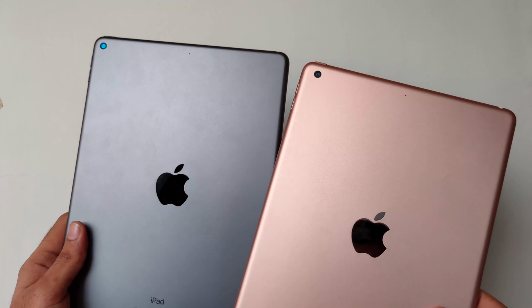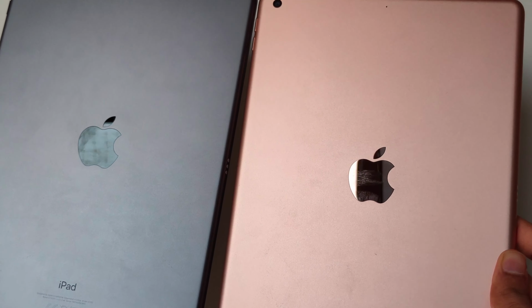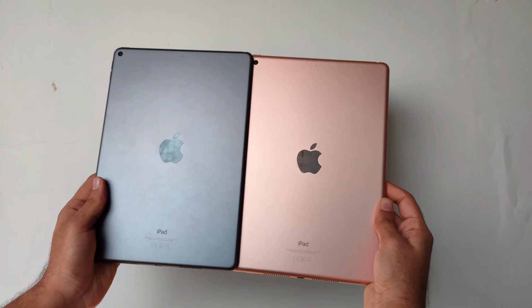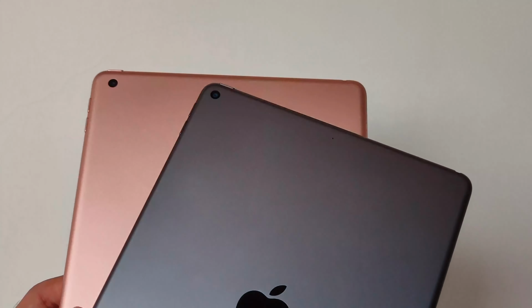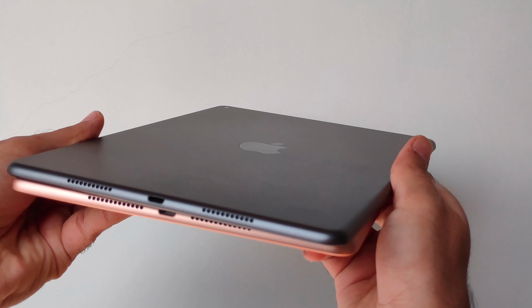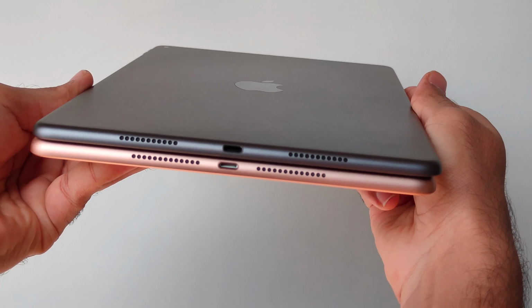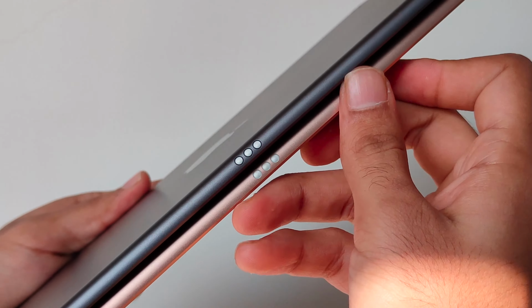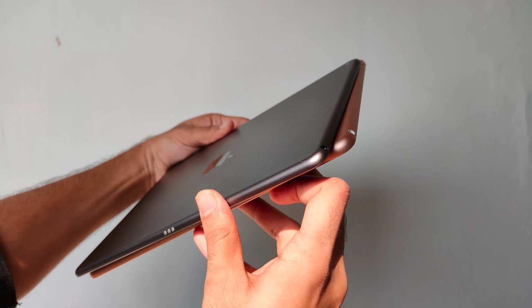There is a significant difference in the front-facing camera. In the iPad Air 3, there is a 7 megapixel front-facing camera, which is only 1.2 megapixels in the iPad Basic 8th generation. There is a 1 megapixel difference in the rear cameras of both the devices. The basic iPad has 8 megapixels and the iPad Air has 8 megapixels on the back camera. Both the devices have the same RAM and different storage capacities according to the models.